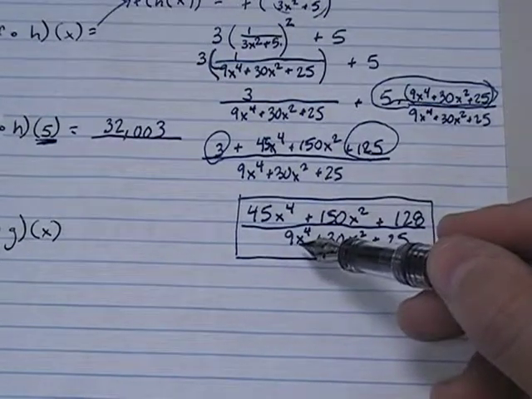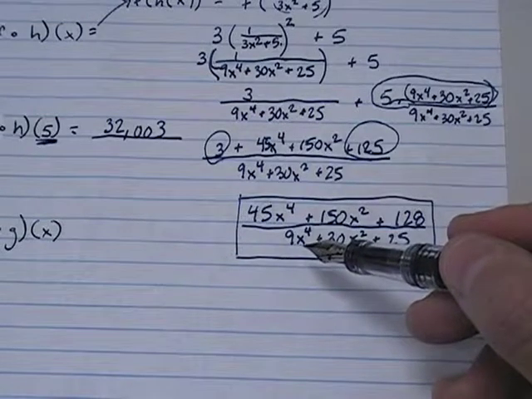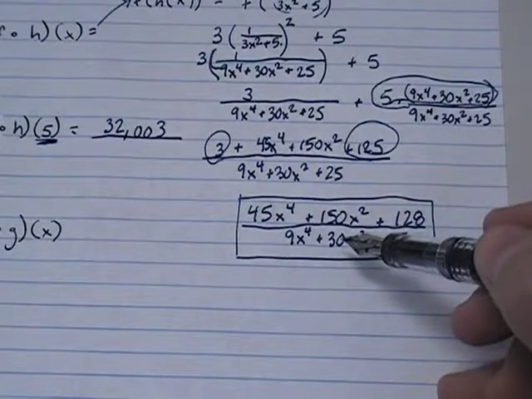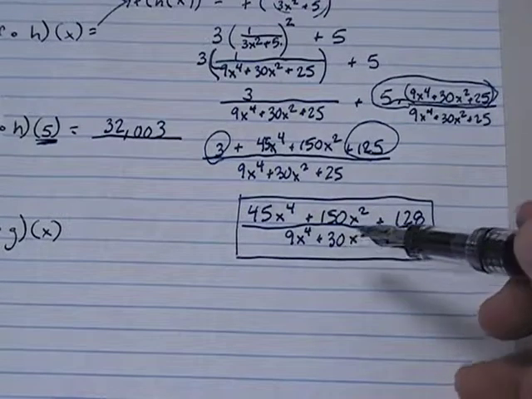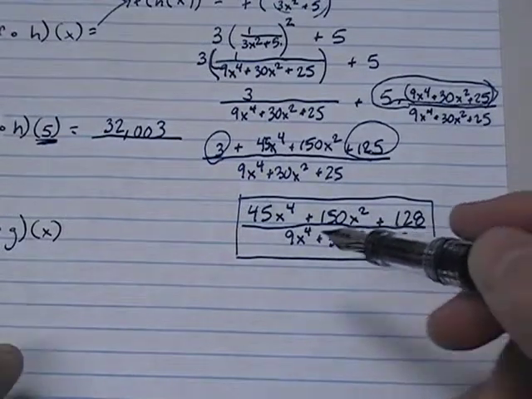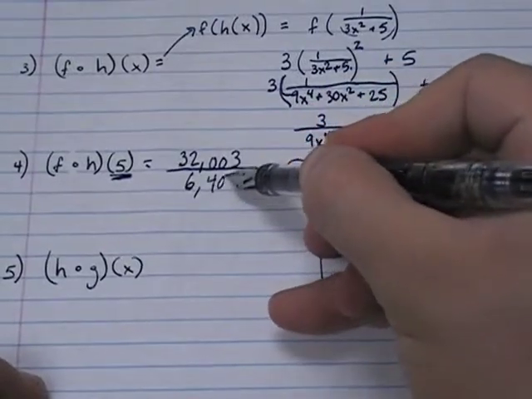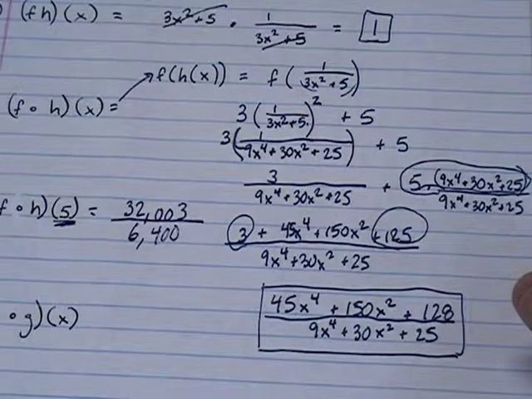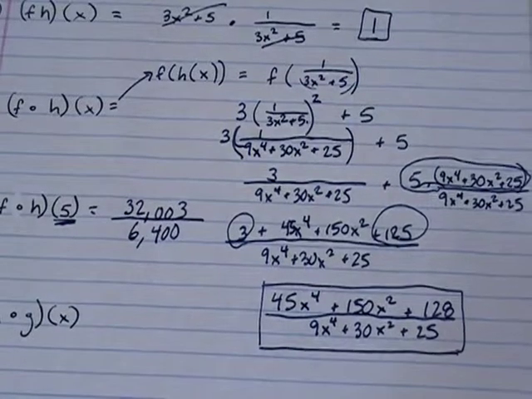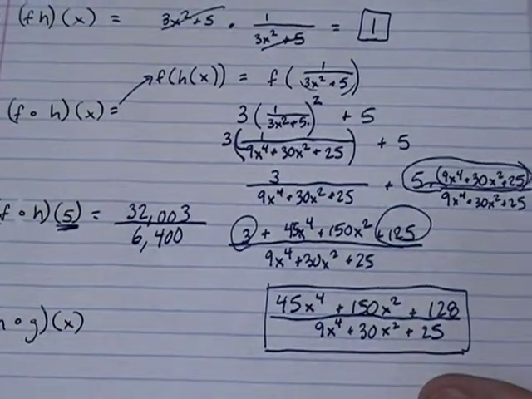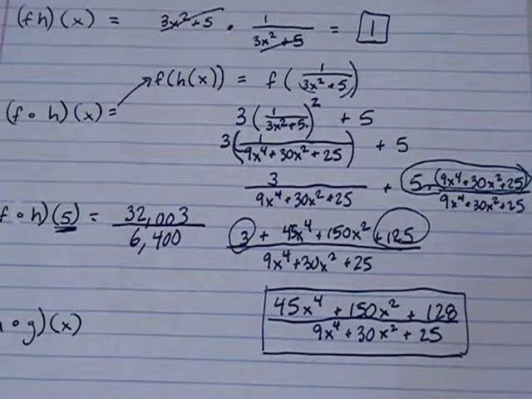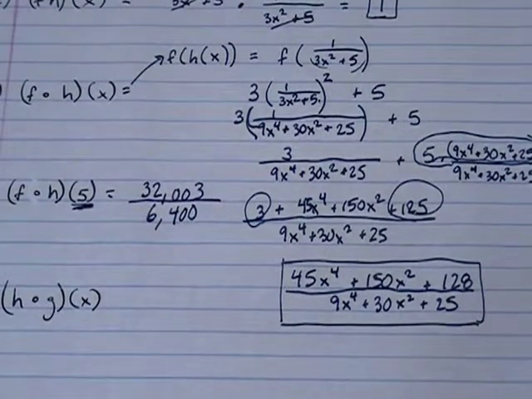Then on the bottom, I say 9 times 5 to the 4th plus 30 times 5 squared plus 25, and I get 6,400. Okay? And then the question is, will that simplify? Now, the easiest way to do this is if you have any type of calculator really that can handle fractions, is to type this in and see if it will simplify. And what you will find is, I think very few, if any, calculators will simplify a fraction this large. And so then the question is, if you had to simplify this by hand, what would you do?